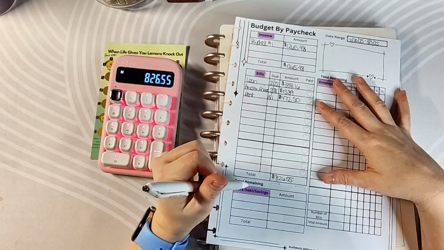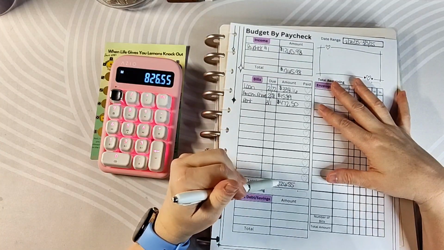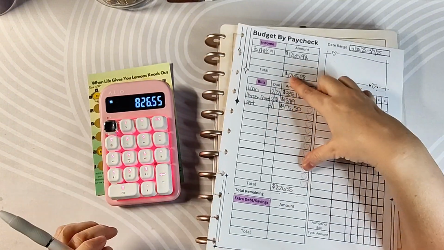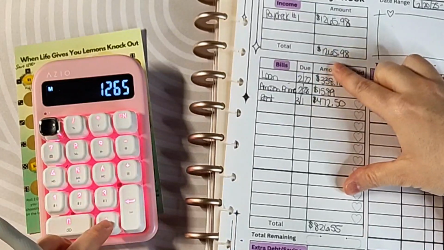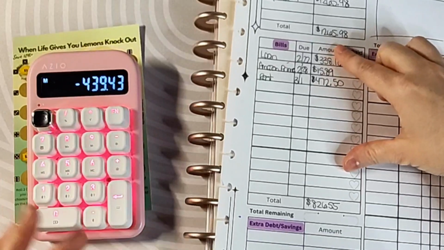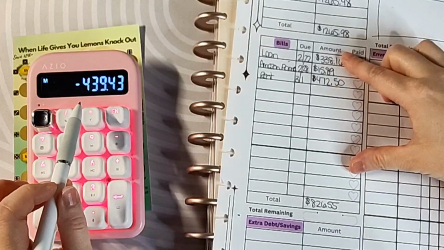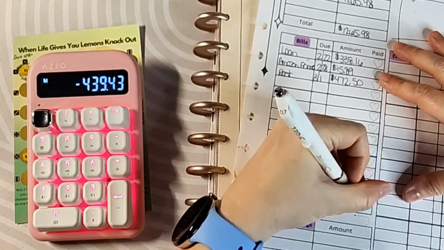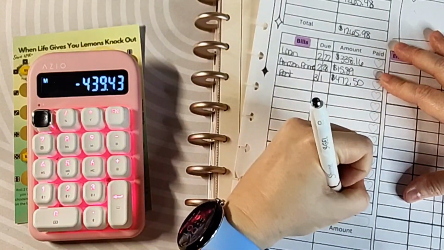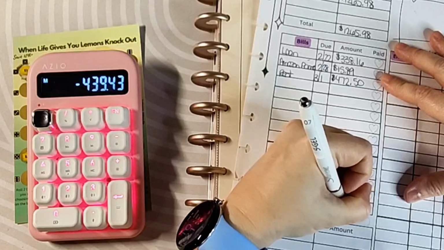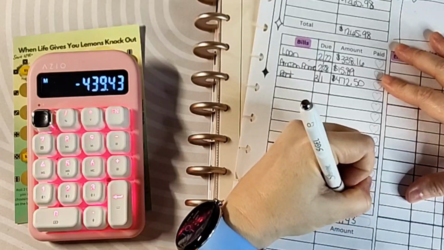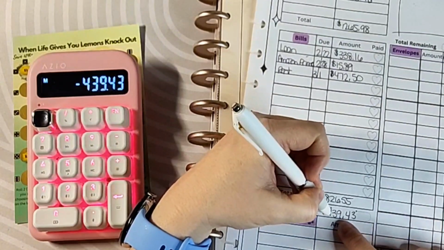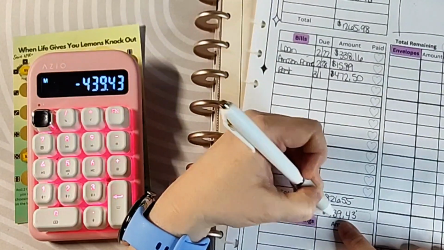And then in this total remaining section, what I will do is subtract my bills from my income. So I'll just do minus 1265.98. So the amount left that I have is $439.43. So this 43 cents, I'll just leave that alone and leave that in my buffer, and then I will work right over here with the 439.